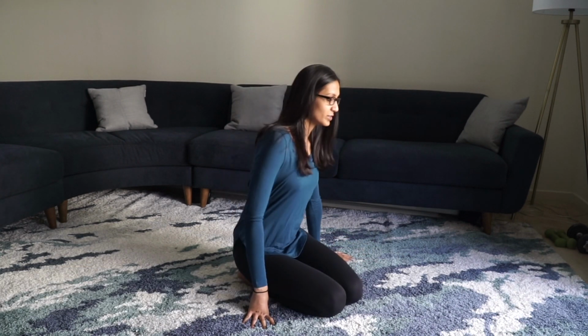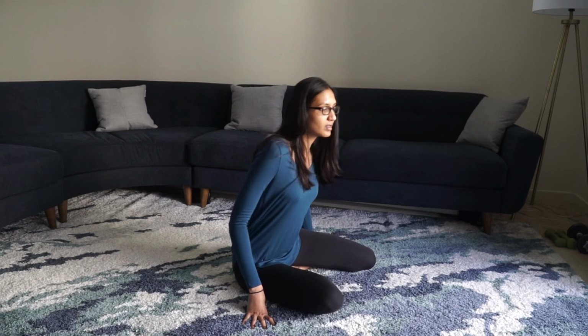So this next one is called the pigeon stretch, and you'll see why. So what I want you to do is, this stretch is such an effective way to open up the hips, but it's also a really good way to stretch the glutes on the opposite side.